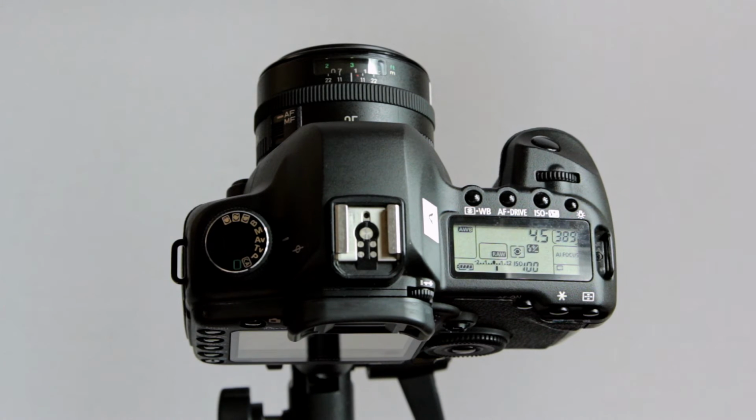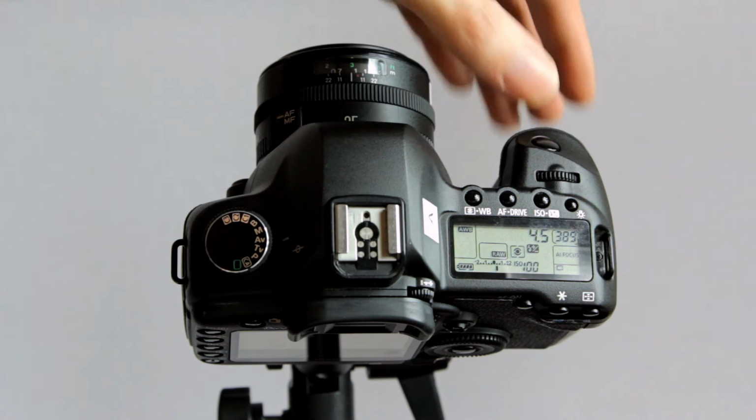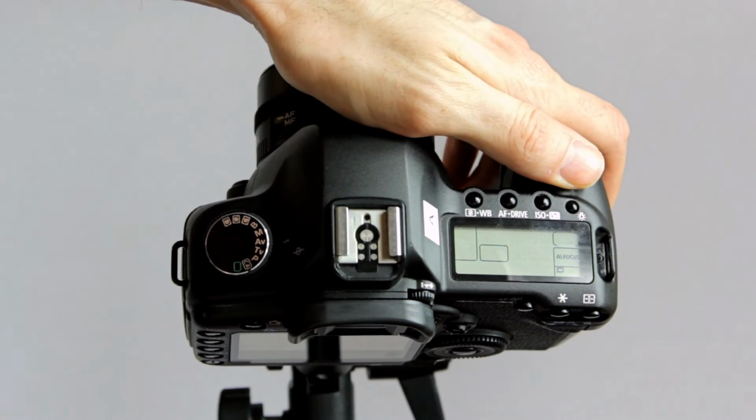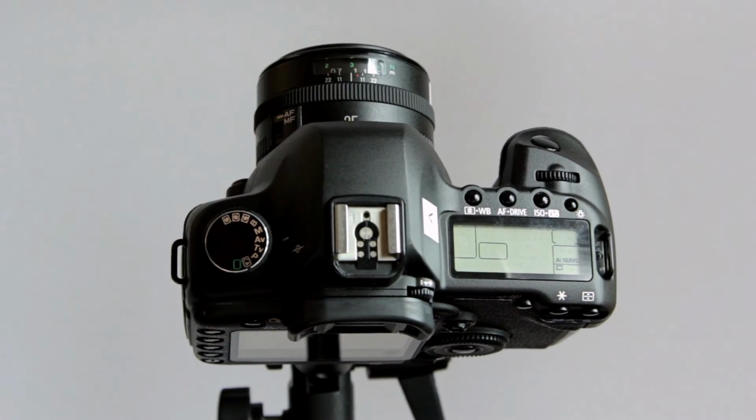So if you're going from shooting kids, for example, who can be still and then next second they're running around like crazy, the camera will switch to continuous focus or one shot based on what's happening, rather than you having to quick change mode every 5 minutes or 30 seconds as it may well be. So from here, the next one is AI Servo.